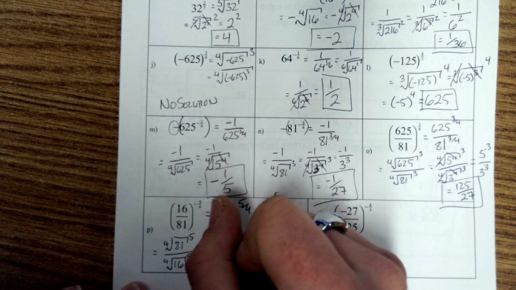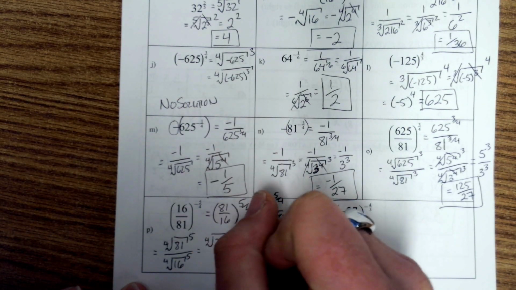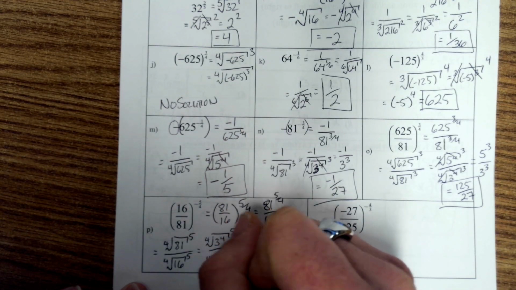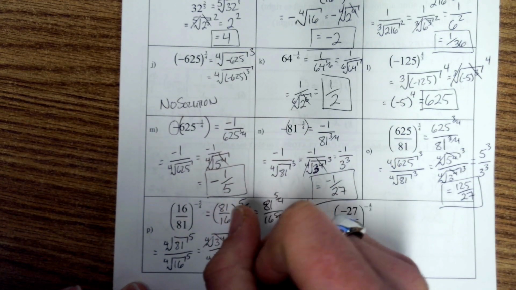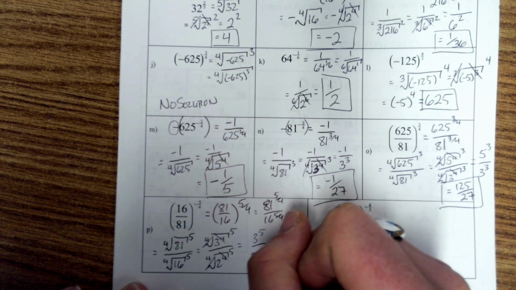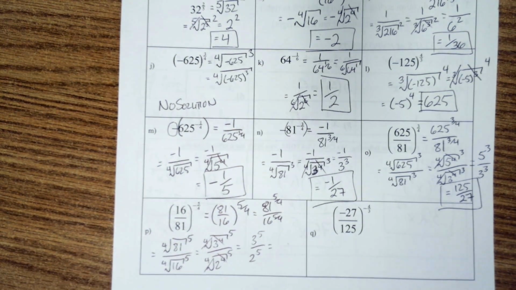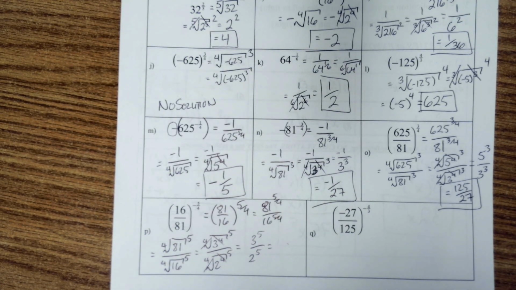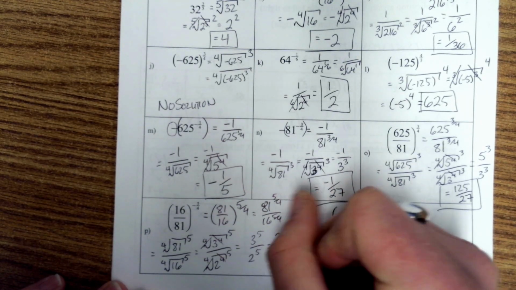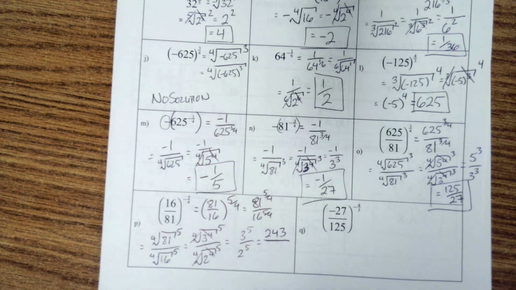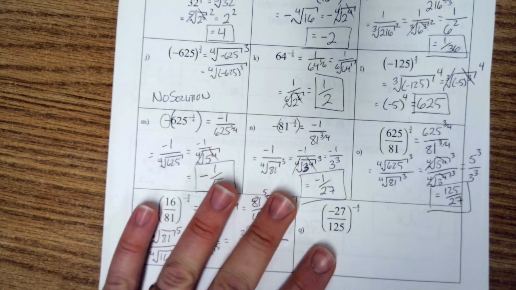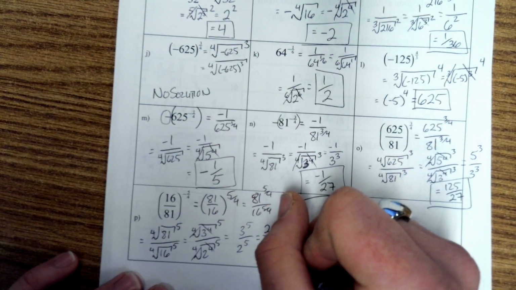Again, 81 is 3 to the 4th power. 16 is 2 to the 4th power. So we're really looking at 3 to the 5th over 2 to the 5th. 3 to the 5th is 3, 9 times another 3 would be 27. 27 times 3 would be 81, and 81 times 3 would be 243 over 2 to the 5th power. 2 times 2 is 4, times another 2 is 8, times another 2 is 16, times another 2 would be 32.